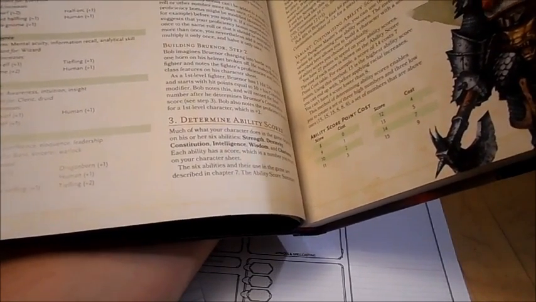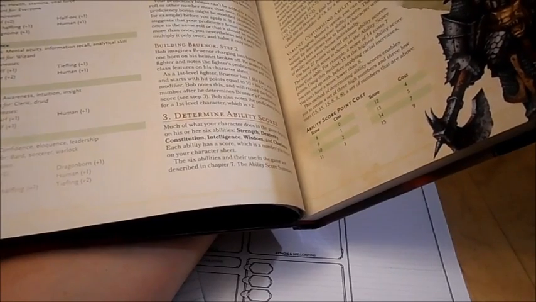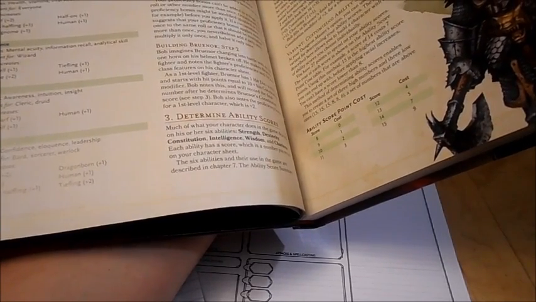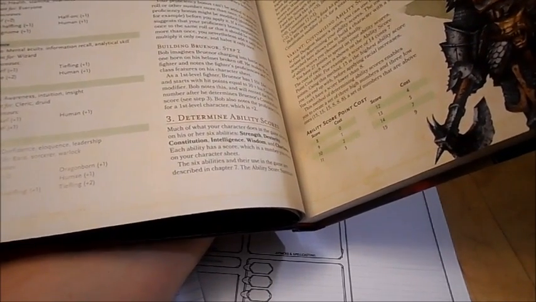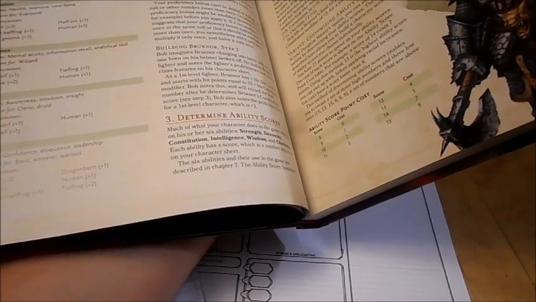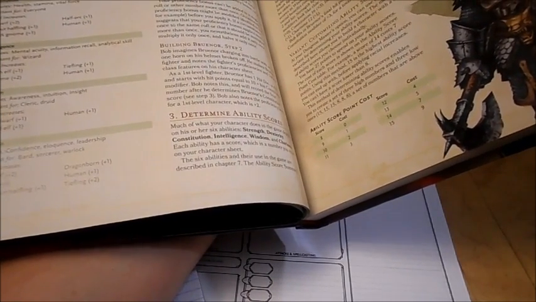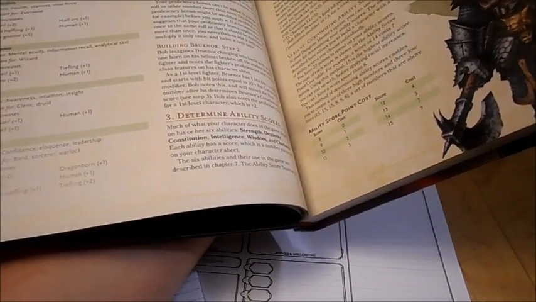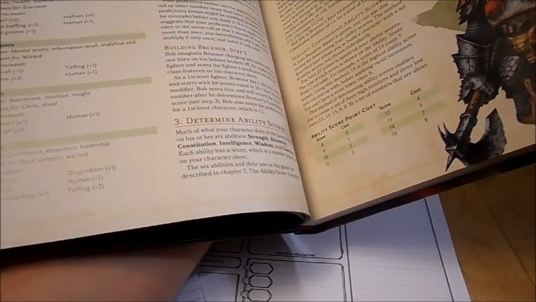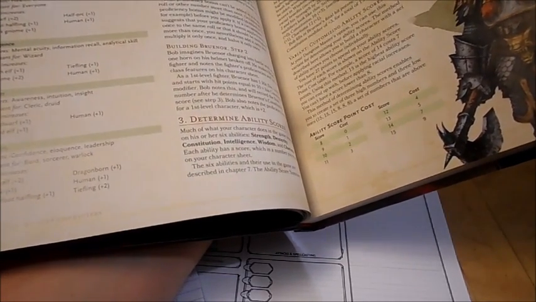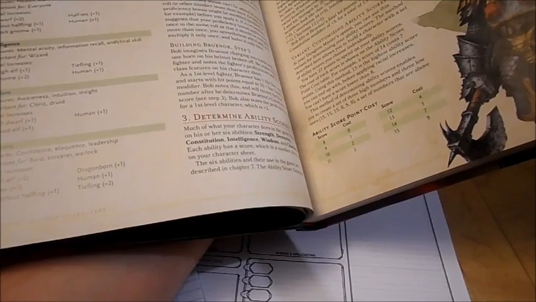The first thing you definitely want to do is talk to your DM about how he or she goes about creating character stats. So which method do they use? The ones that are covered in the D&D 5th edition rules. I'm going to start with the basic array. It's a set series of numbers that you just fill in however you want.